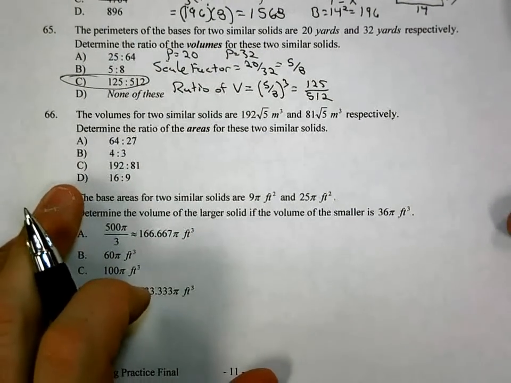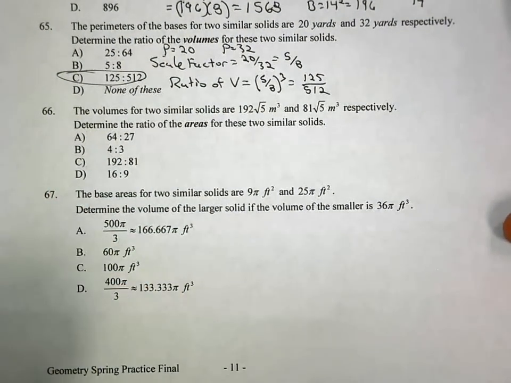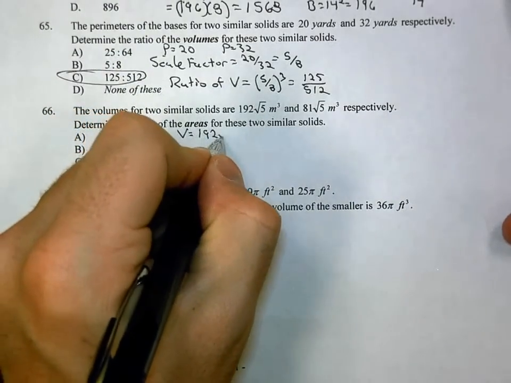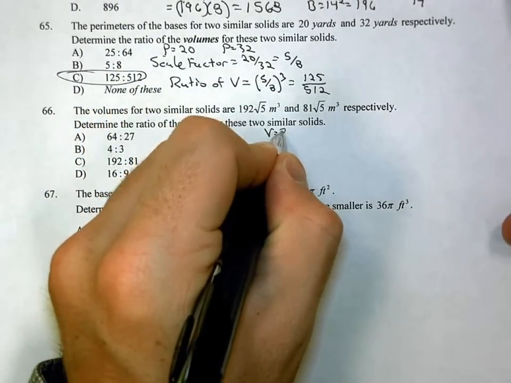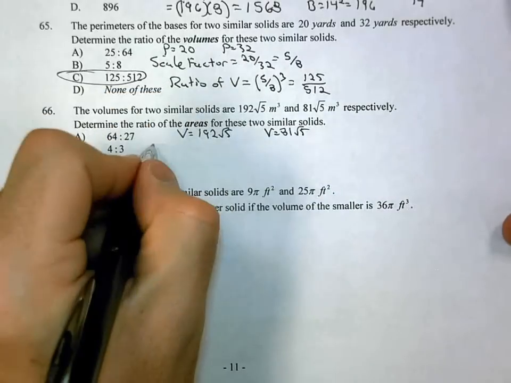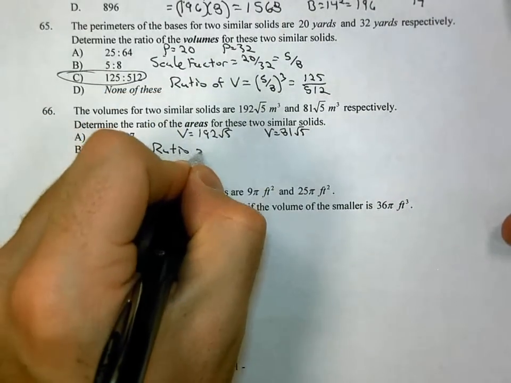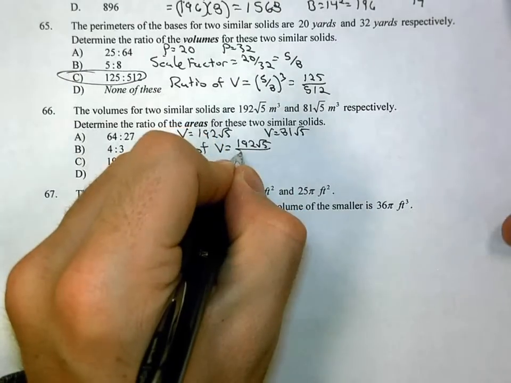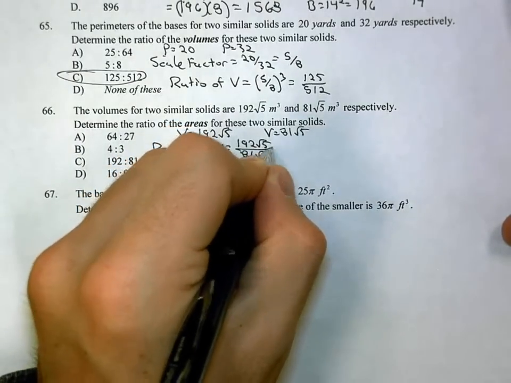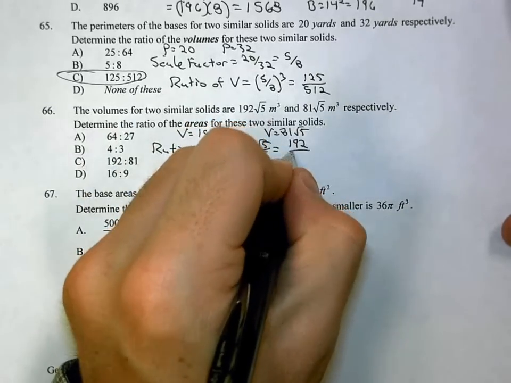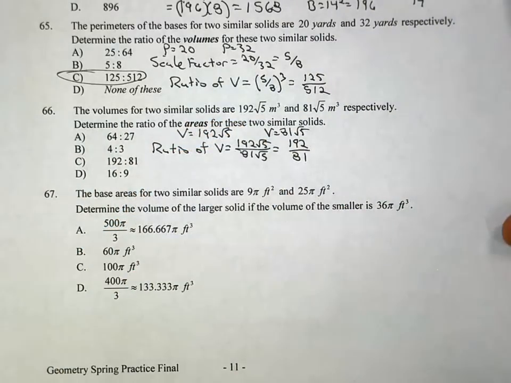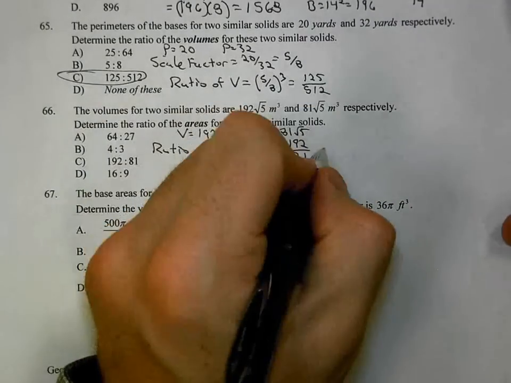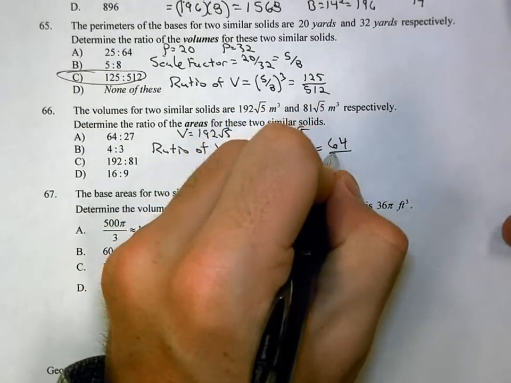66, we've been given the volumes now. We need to find the ratio of the areas. So volumes are 192 root 5 and 81 root 5. So the ratio of the volumes, we can simplify them and say it's just 192 over 81. But I'm going to simplify that even more. I'm going to divide them both by, how about 3? It gives me 64 over 27.